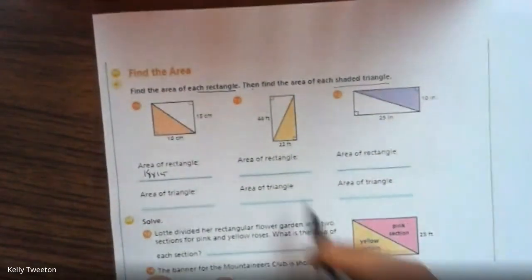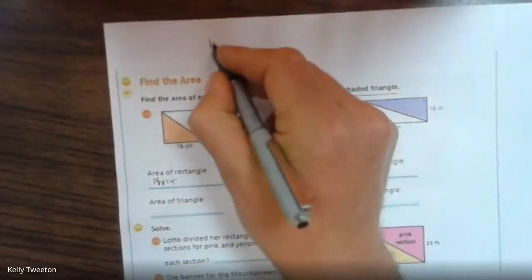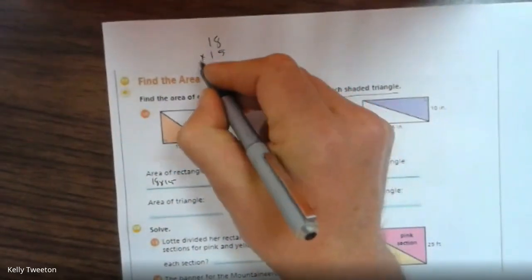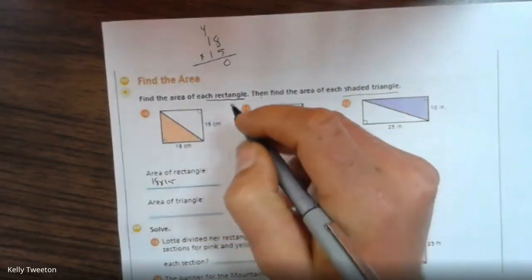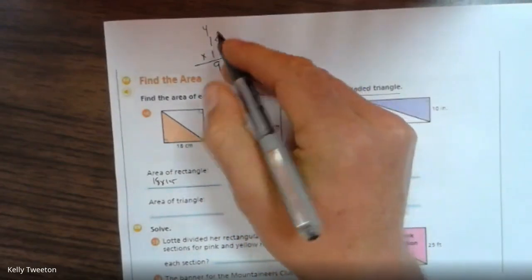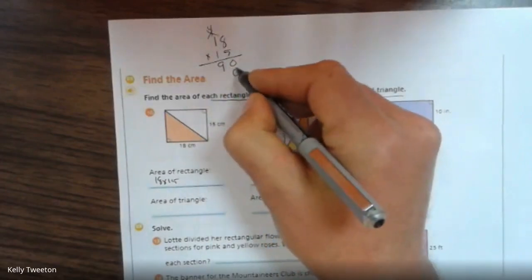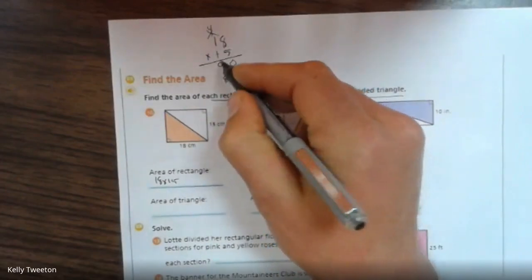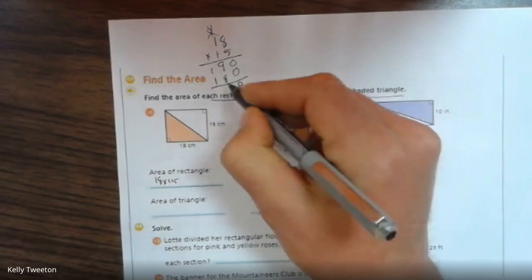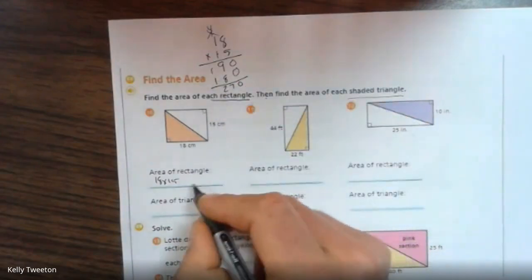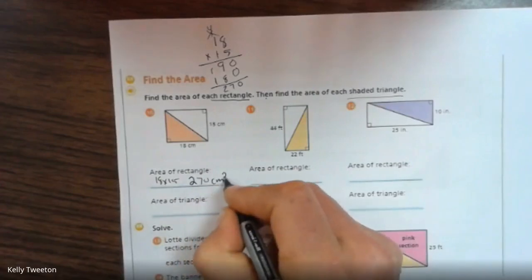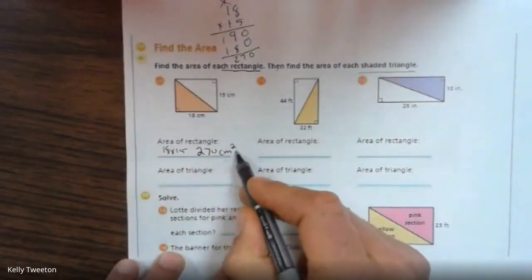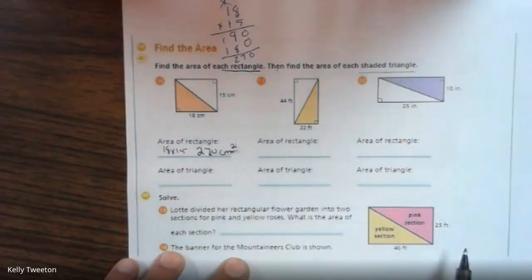I'll do that math up on top so you can see it up here. I'm going to do 18 times 15. 5 times 8, 40. 5 times 1 is 5, plus 4 is 9. Done with that one. Move over, move down, put a 0. 1 times 8 is 8. 1 times 1 is 1. Add them up. 0, 7, 2. 270. My rectangle is 270 centimeters squared. Remember, area always has a 2 up there, talking about 2 dimensions.